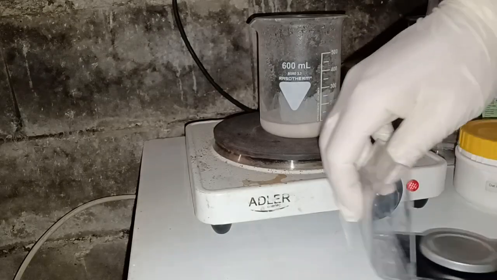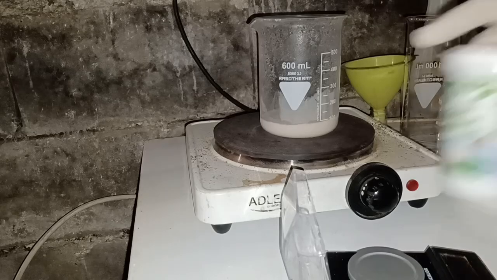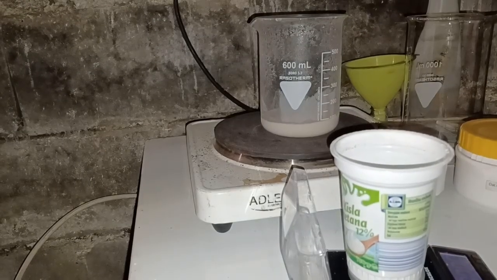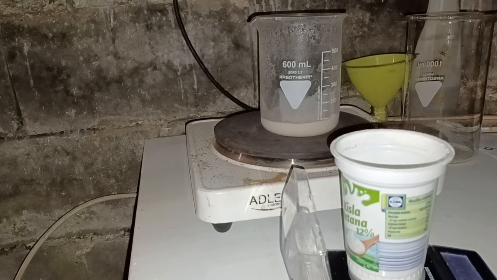Once I prepared the calcium nitrate, I weighed out 5.6 grams of oxalic acid and dissolved it in 100 milliliters of hot distilled water.